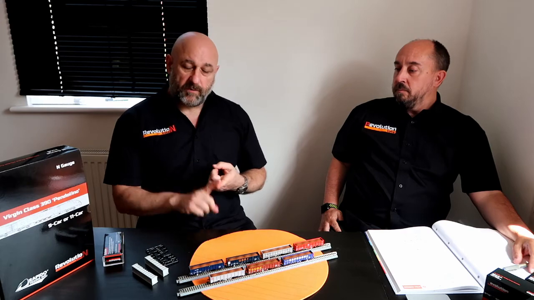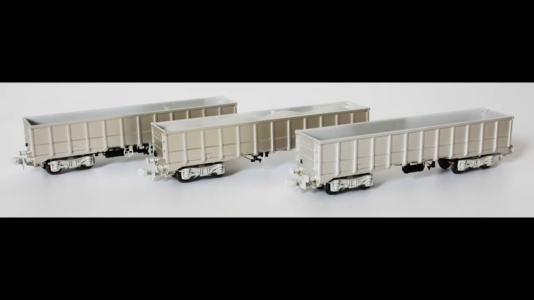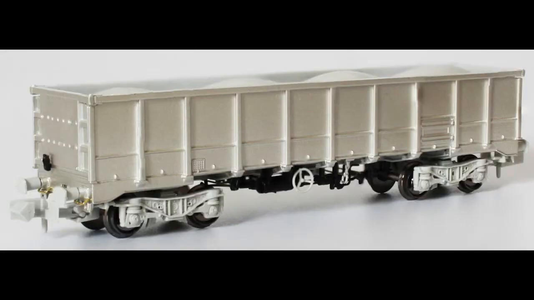And the intention of that is to show you that all the parts fit together as they should, that everything looks like it should, and that also the thing will run. You know, it comes with wheels all fitted. We test run it to make sure that the couplers don't foul, or for whatever reason the bogies can rotate as much as they need to.